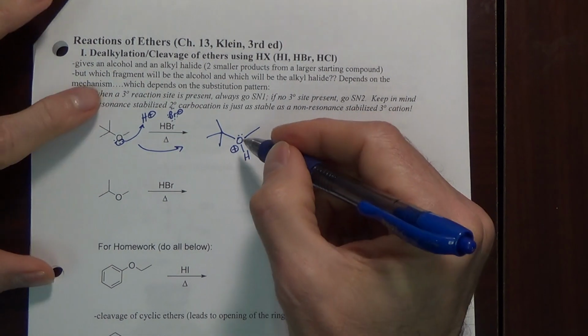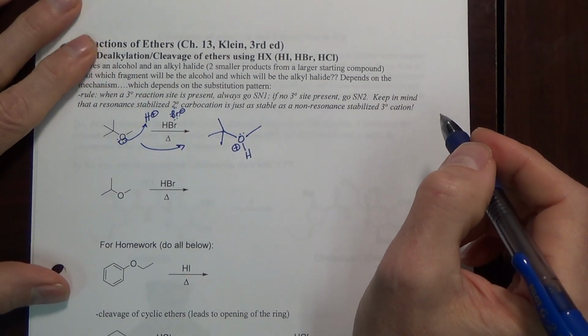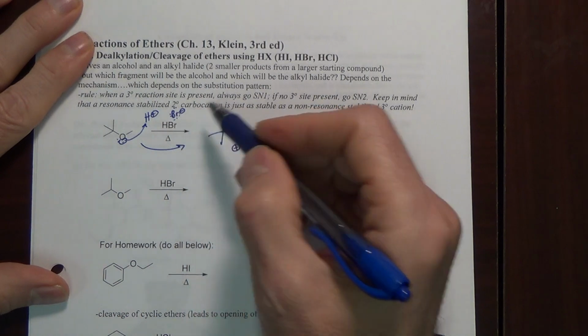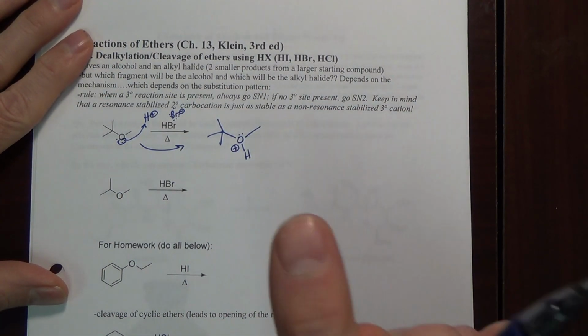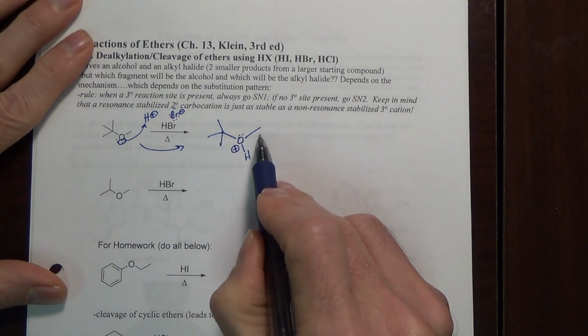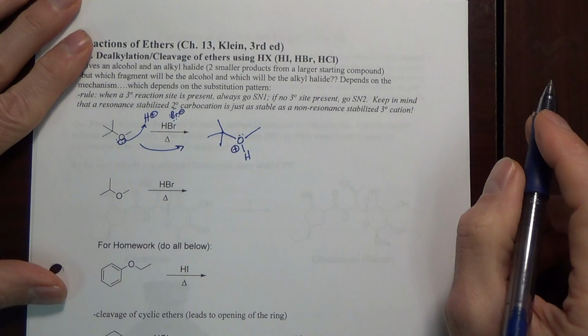Now the oxygen can be a good leaving group. Now the bromide can act as a nucleophile. But the oxygen can leave from two different carbons, either the carbon on the left or the carbon on the right.